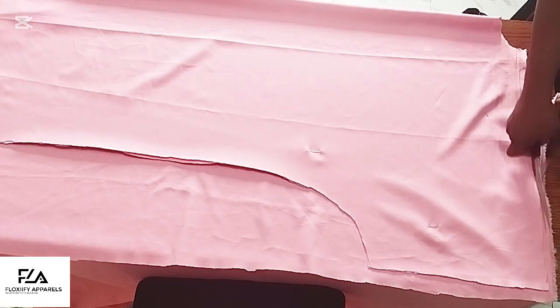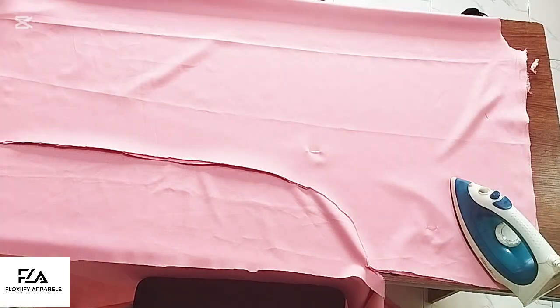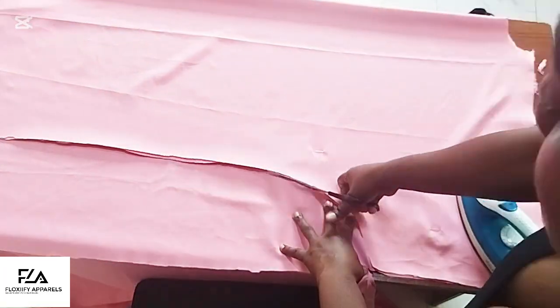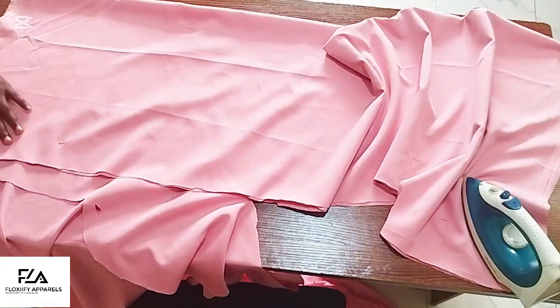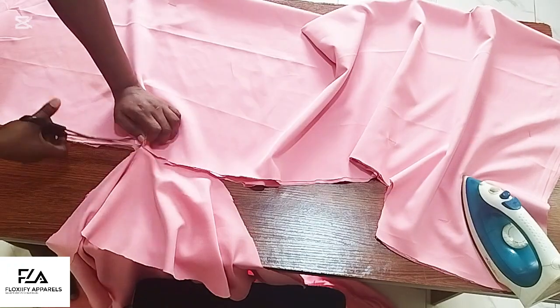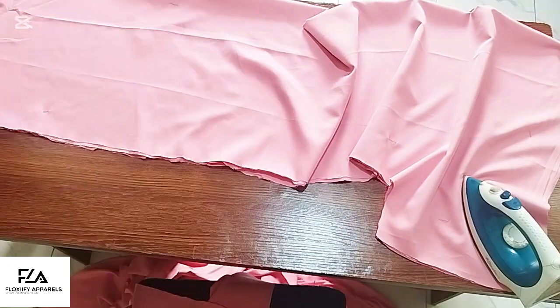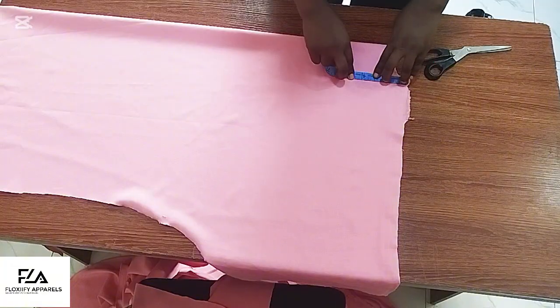I'm going to be cutting out my front pattern. So I folded my fabric again and cut same thing like I cut out for my back pattern, right? So go ahead and cut out your back and front pattern same. So this is my front pattern right now.